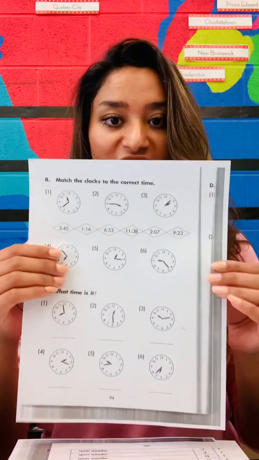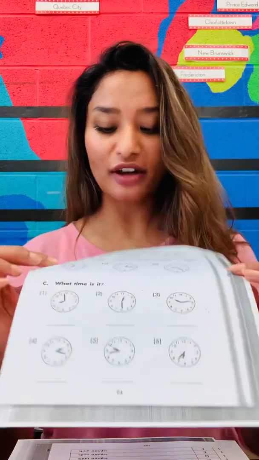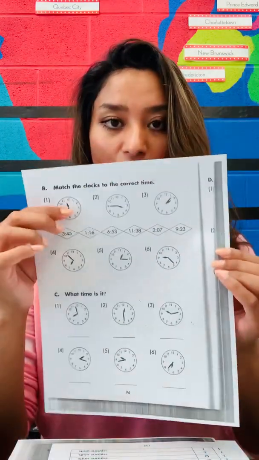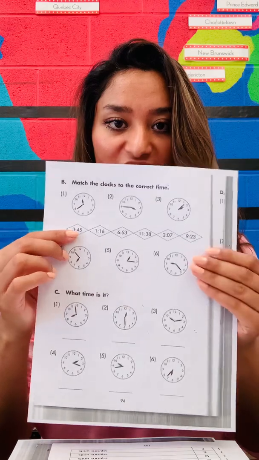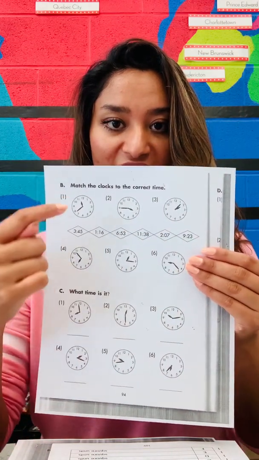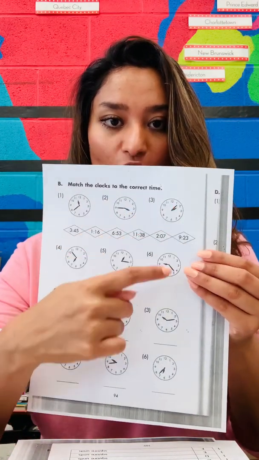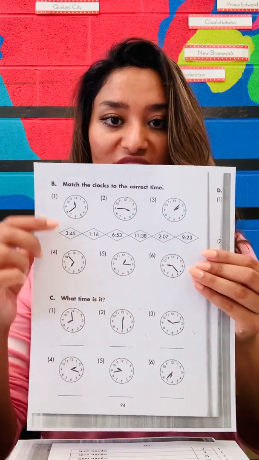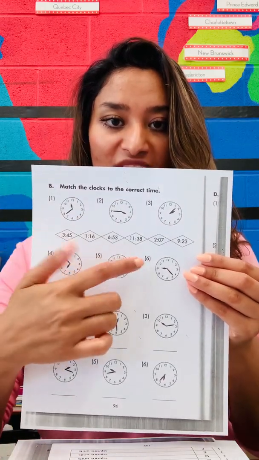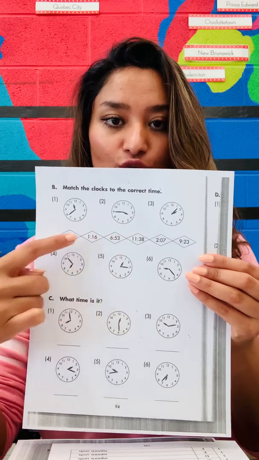Okay, now let's look at the first page. All you have to do is match the clock to the right time, okay? So here's the time and here are the clocks. There are 6 clocks. All you have to do is read the time and then match it to these numbers. Remember, there's the hour hand.